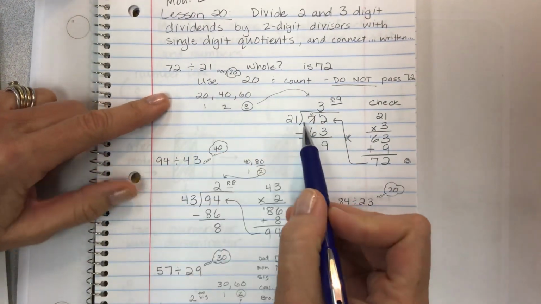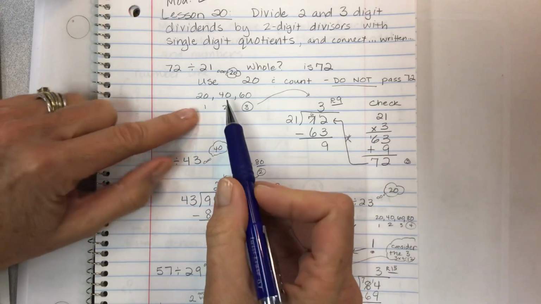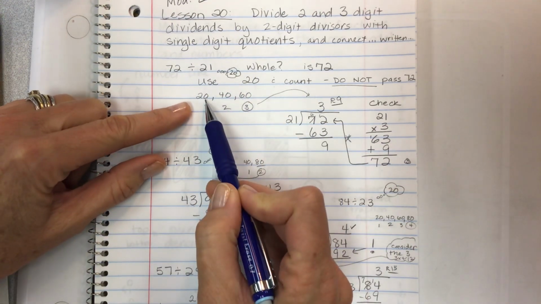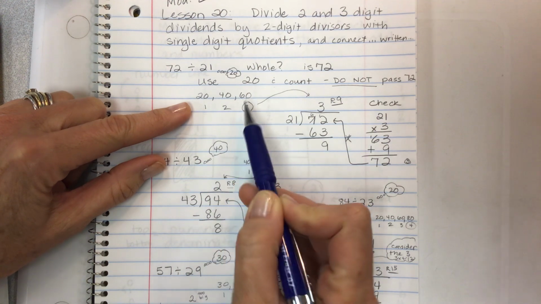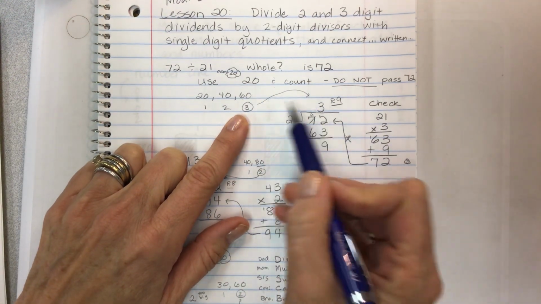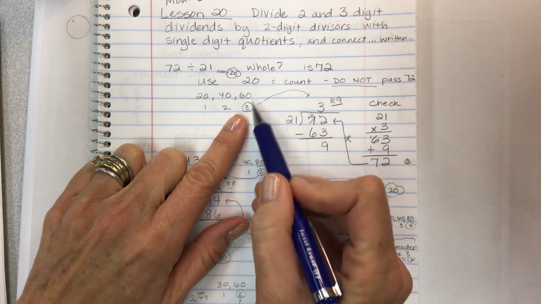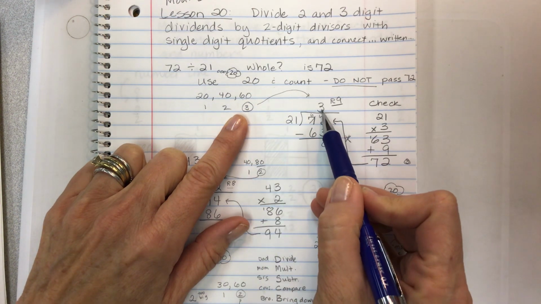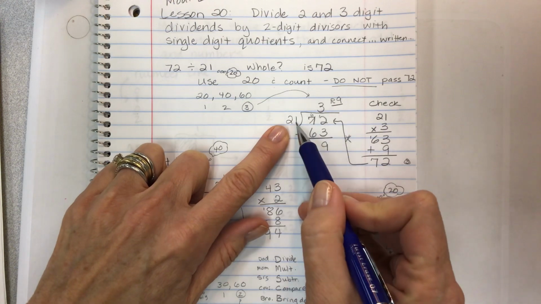Taking your 72 divided by 21. I wish I had 20 so it would be easy to skip count, 20, 40, 60. If I have 3 20s, I would get 60. Choosing this 20 and getting the 3, I put the 3 in the quotient, then I proceed to multiply.